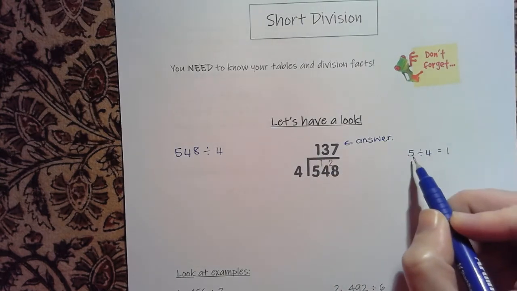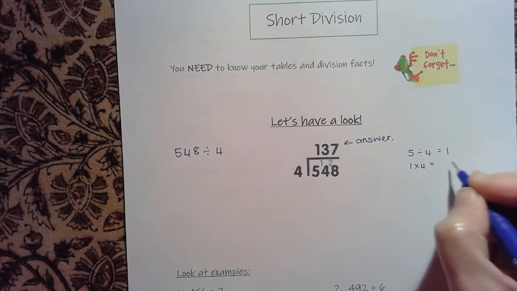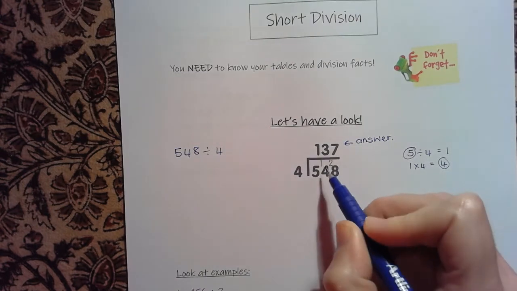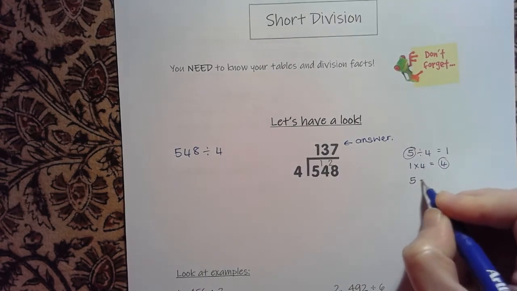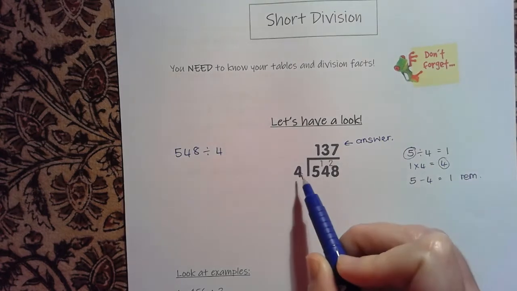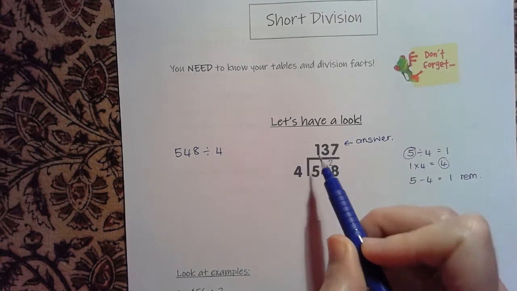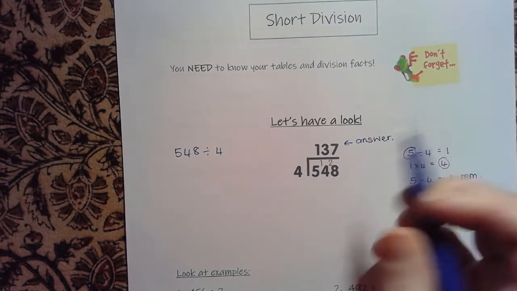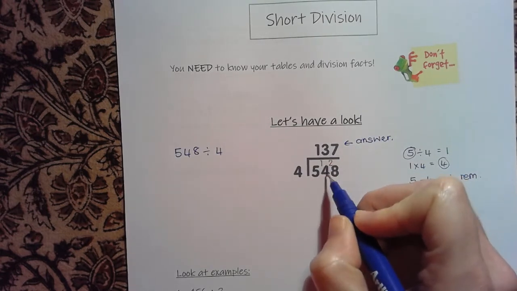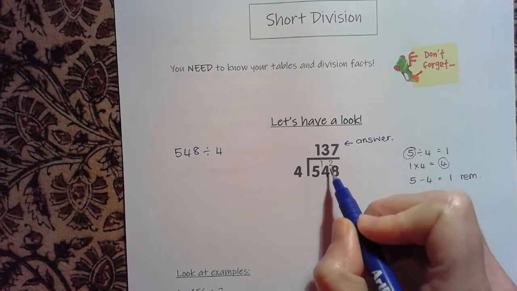But we know there will be a remainder, because what is 1 times 4? That equals 4. So what's the difference between 5 and 4? That would be 1. 5 minus 4 equals 1, and that would be my remainder. So 4 divides into 5 once, 1 times 4 is 4, and the difference between 5 and 4 is 1. The remainder is written above the next digit. So the 1 is written here above the 4.